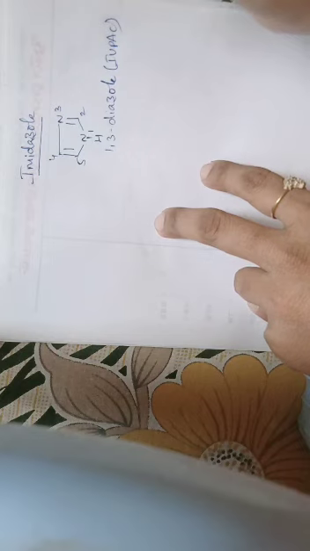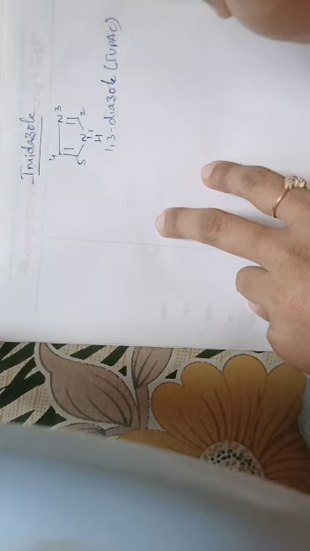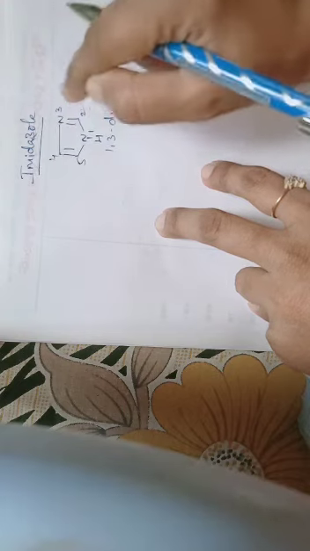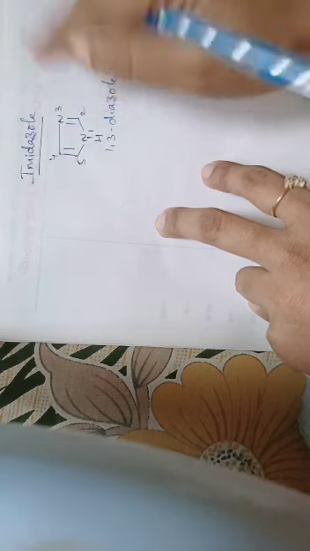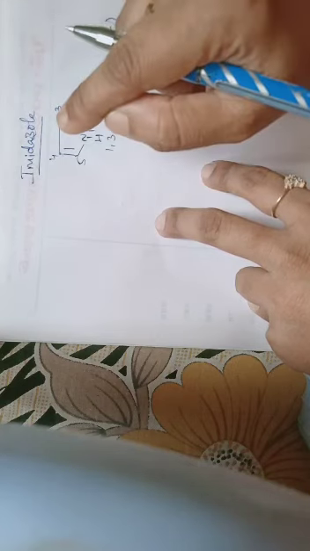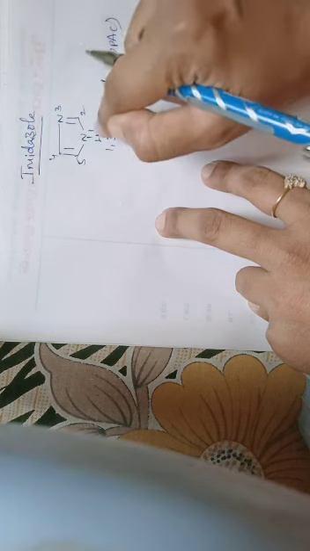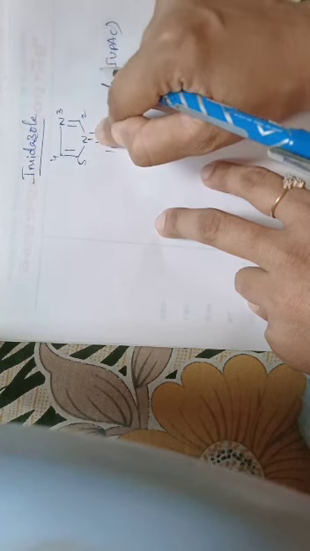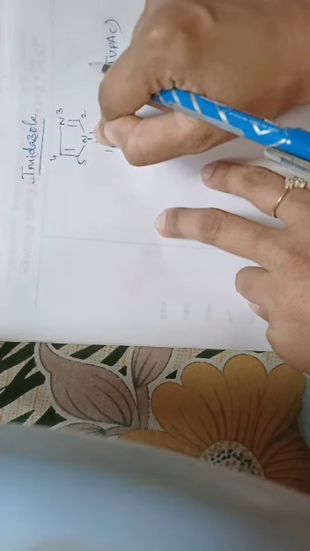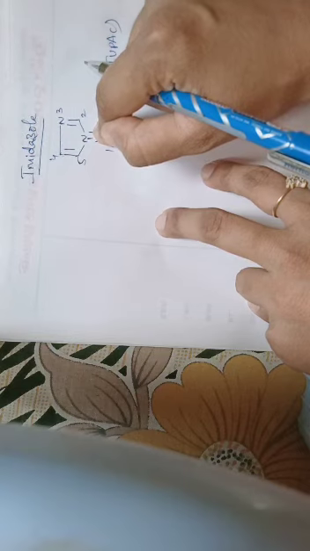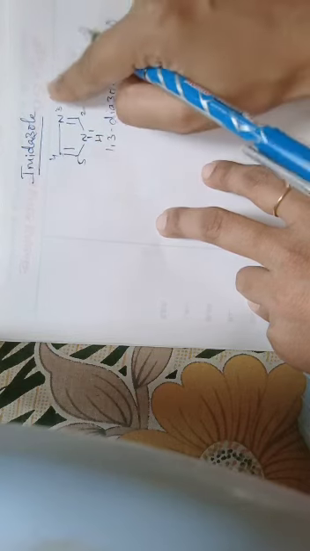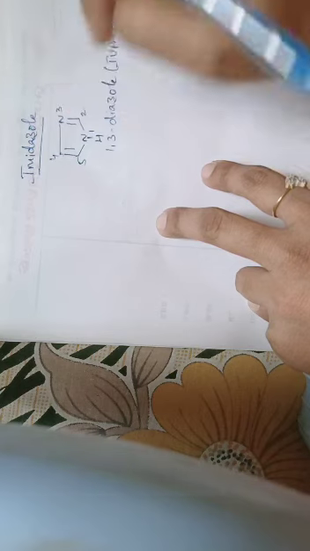And before that, what is the difference between the previous heterocyclic compound and this, that is pyrazole and imidazole? The small difference is the position of the second nitrogen. In both cases, pyrazole and imidazole, the first nitrogen is present at the same position, the first position. But in pyrazole, the other nitrogen is present at the second position, whereas in imidazole, the nitrogen is present at the third position.